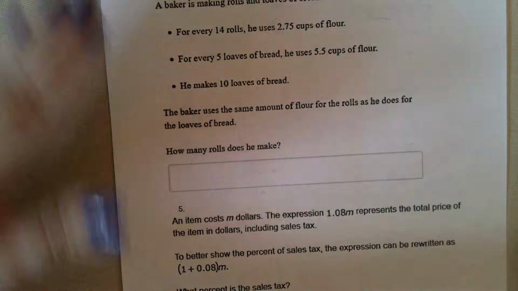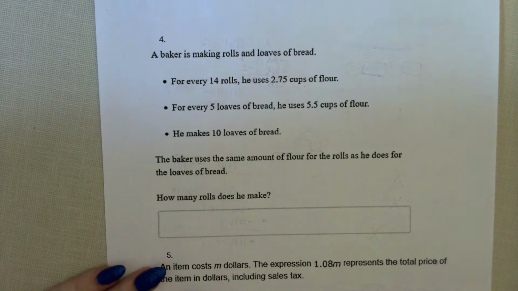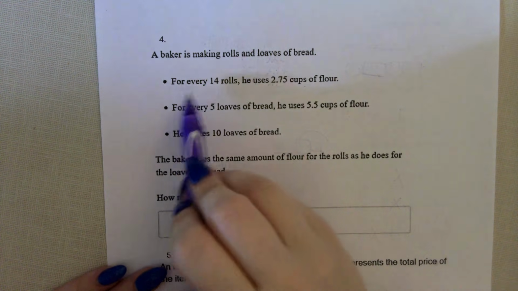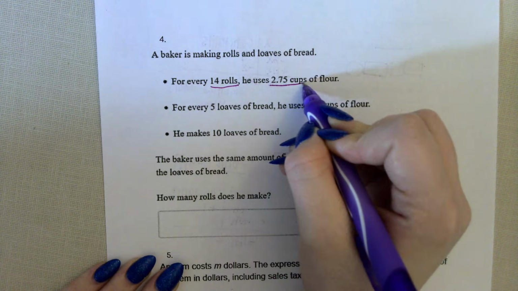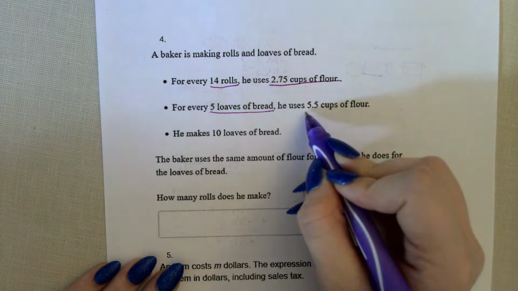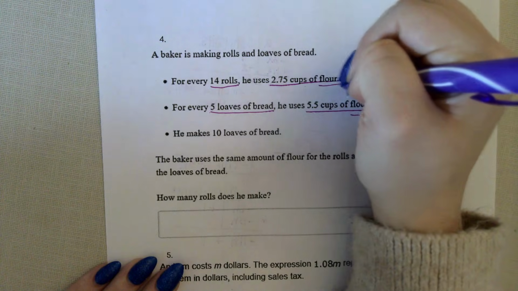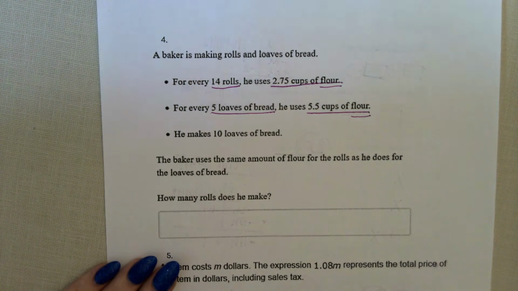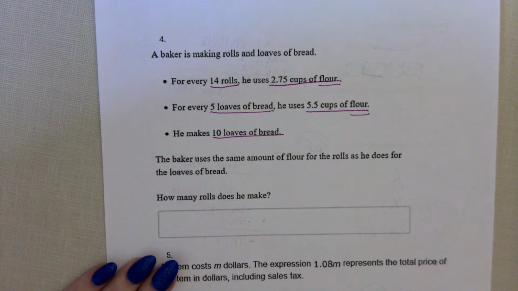Okay, let's look at number 4, maybe. It says, a baker is making rolls and loaves of bread. For every 14 rolls, I'm going to underline that, he uses 2.75 cups of flour. For every 5 loaves of bread, he uses 5.5 cups of flour. Right there, I can see that they're both using flour. That might be important. And then it says he makes 10 loaves of bread.